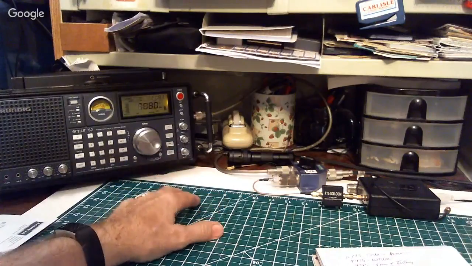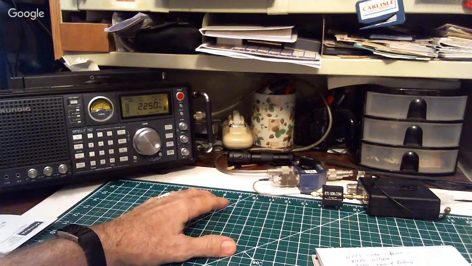Another little thing that would have been nice is an option where you could say, okay, scan again, but don't use the memory locations that you stored.